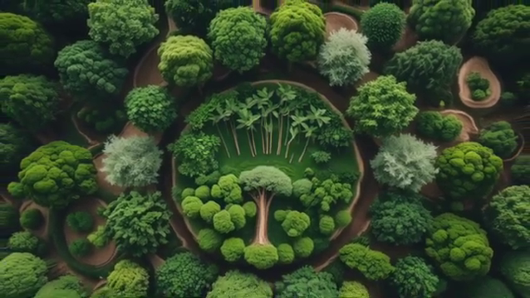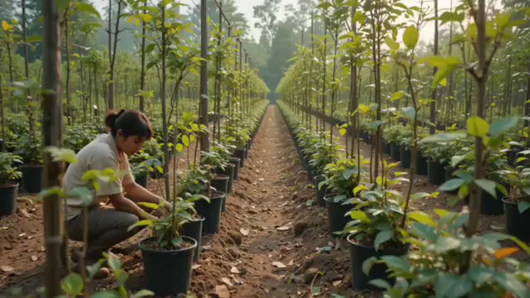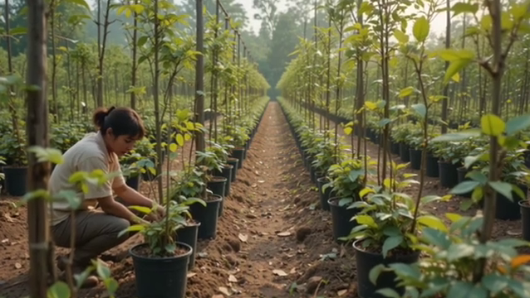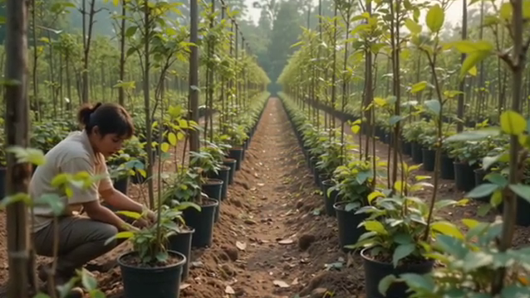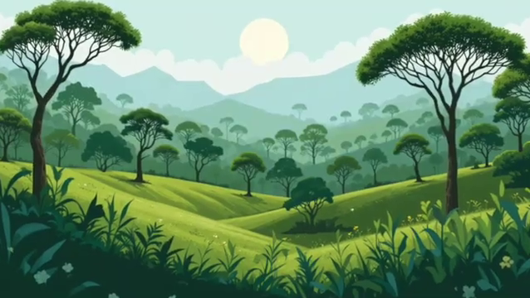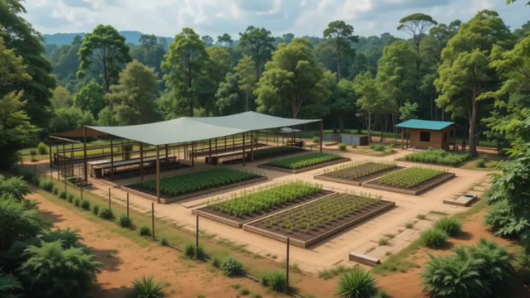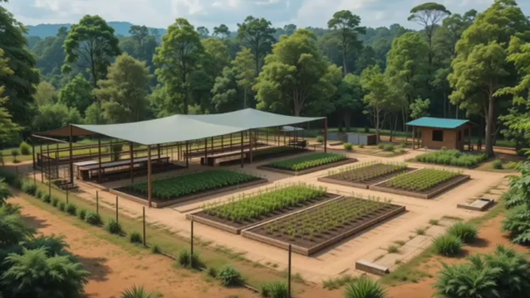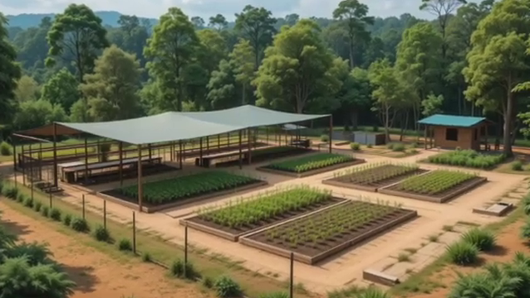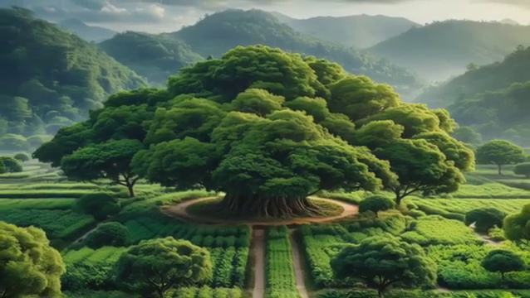How can we start tree nurseries to reforest and regenerate the environment globally? Starting tree nurseries to reforest and regenerate the environment globally is a critical step in combating deforestation, restoring ecosystems, and addressing climate change. The process involves careful planning, community involvement, and sustainable practices.